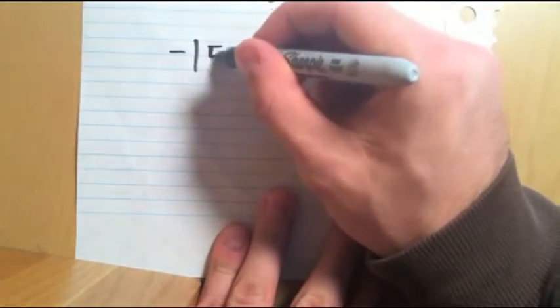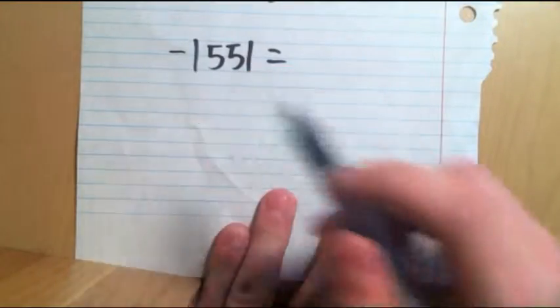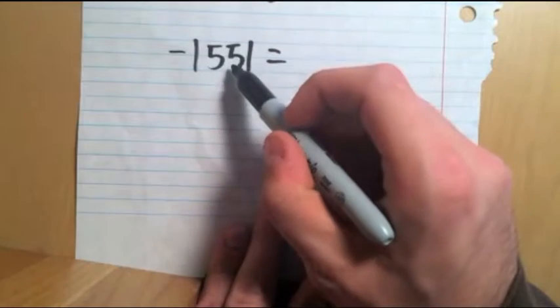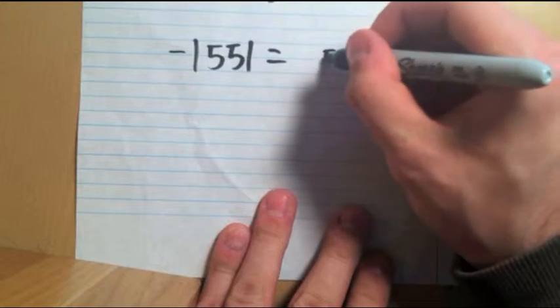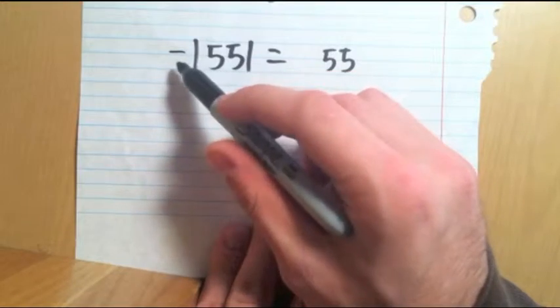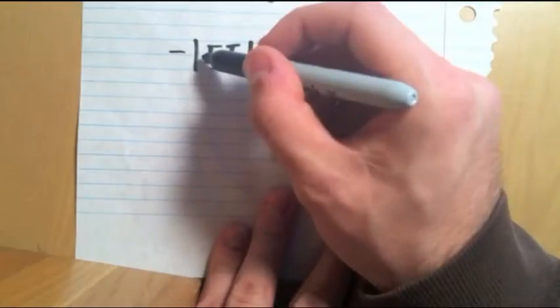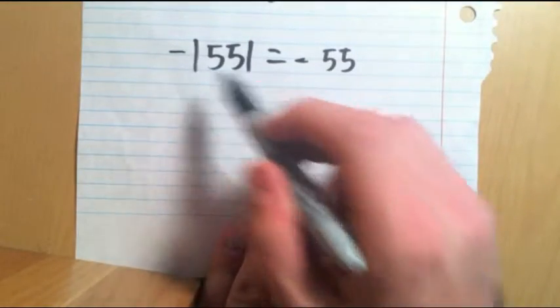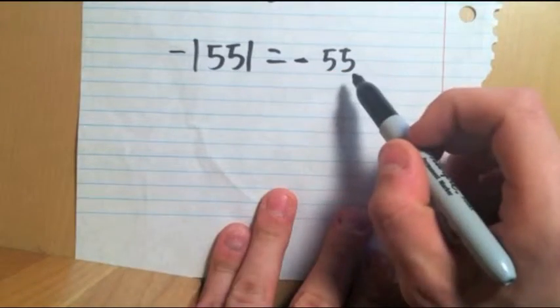We have, let's say, the negative absolute value of 55. So this one's a little different because we have a negative sign out front. The first thing we need to do again is work just inside the absolute value, so that would be just 55, but we can't just ignore this negative sign since it's outside the absolute value. We have to bring it along with us in the answer. If it was inside there, it would just turn to positive, but since it's outside, we need it in our answer as well. So our final answer would be -55 for this one.